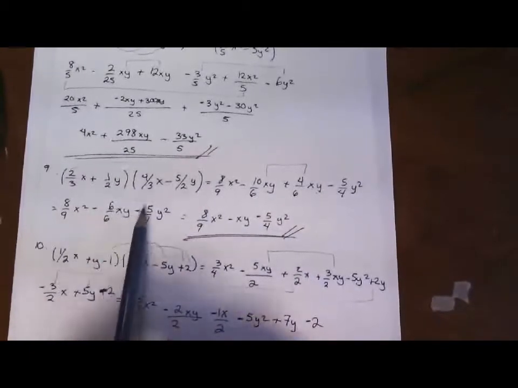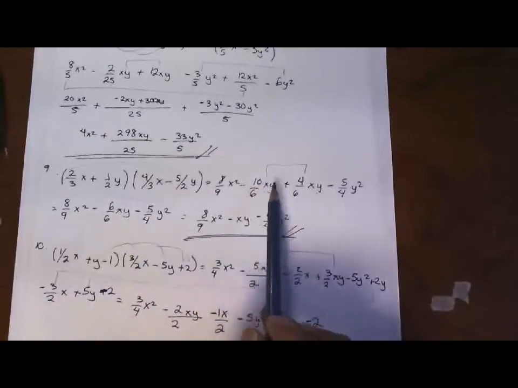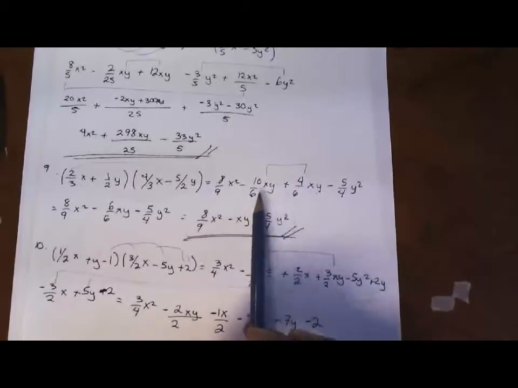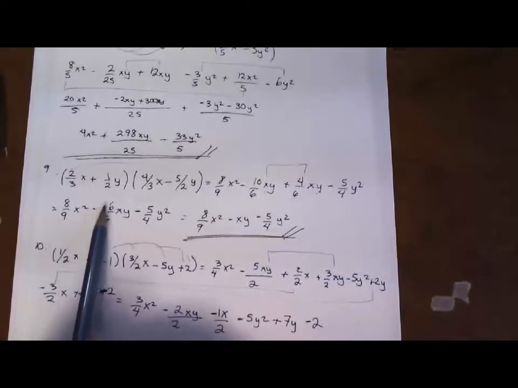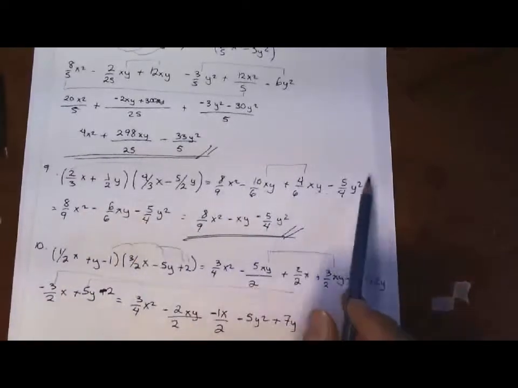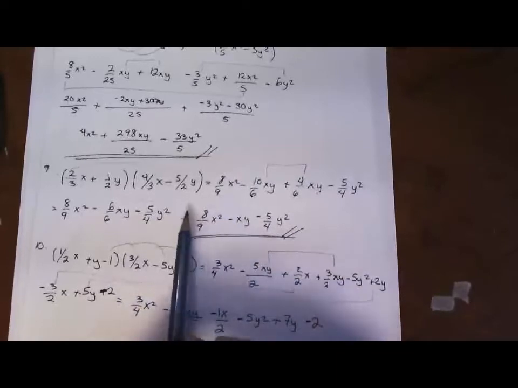This goes right down as 8/9 x squared. Then minus 10 plus 4. Fortunately, they have the same denominator. If not, we would have to find the common denominator. So it's minus 6 over 6 xy, the result, and this one we can't simplify either, so it goes right down. Minus 5 over 4 y squared, okay?